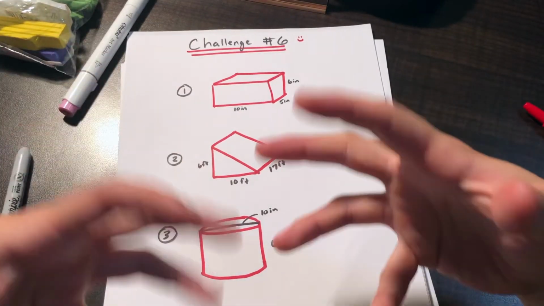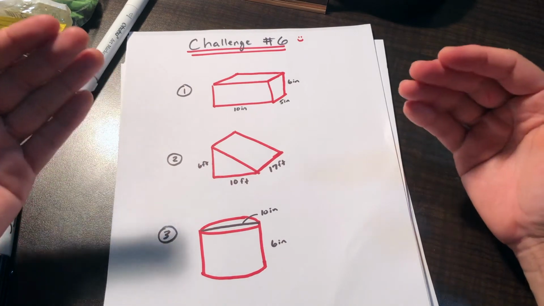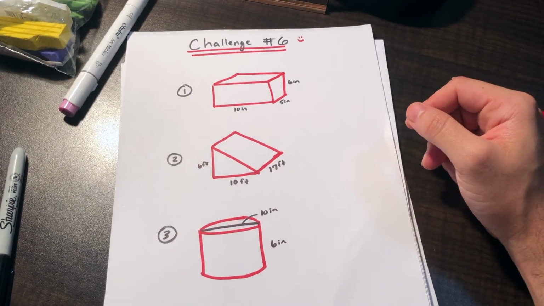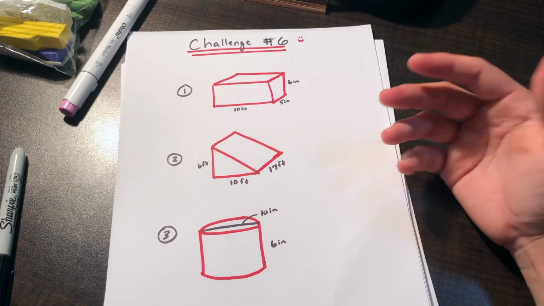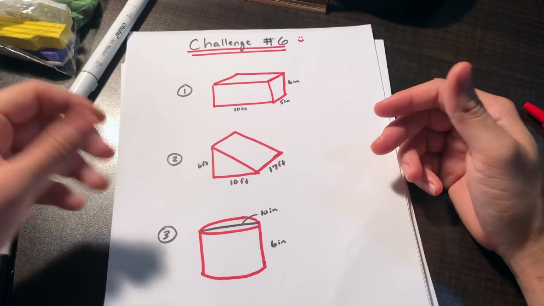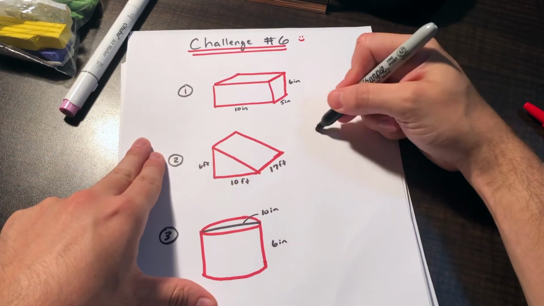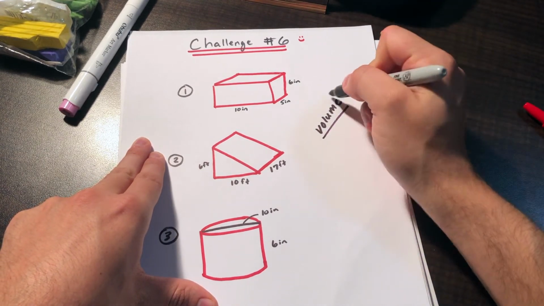So here we go. Alrighty, guys. So it took a little time to draw these out a little bit more carefully so that it made more sense. But here is challenge number 6. I hope that you're able to solve these 3 questions for the challenge. So basically for this week's challenge, what I want to know is, can you find the volume of these 3 shapes?